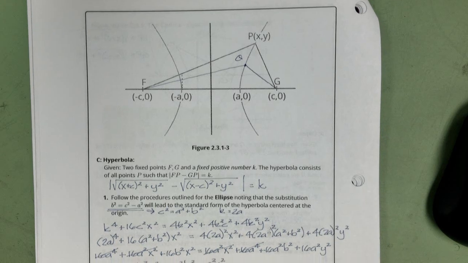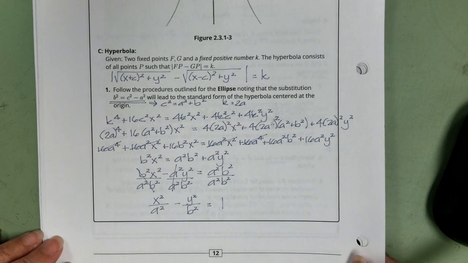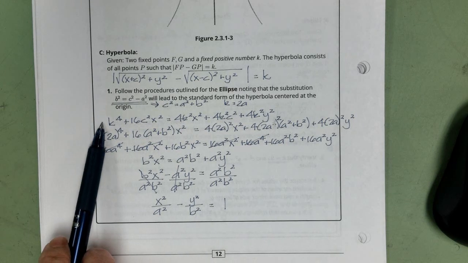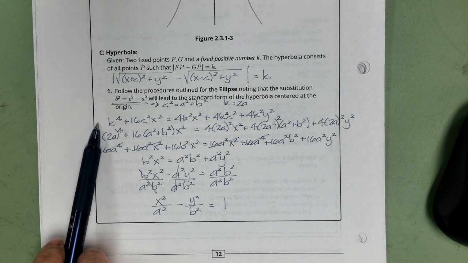So instead of going through all of the removing of the square roots, I went ahead and went straight to what we get once we do remove the square roots, which is k to the fourth plus 16c squared x squared equals 4k squared x squared plus 4k squared c squared plus 4k squared y squared.